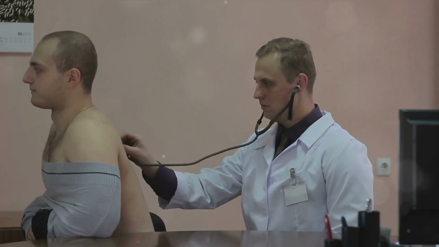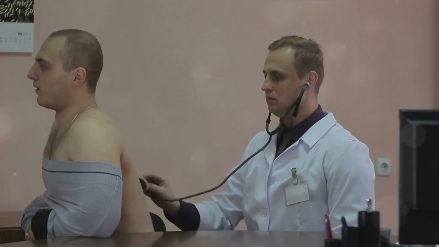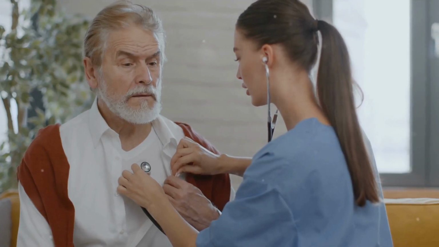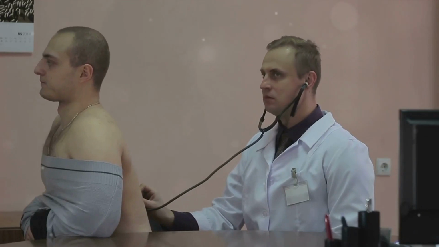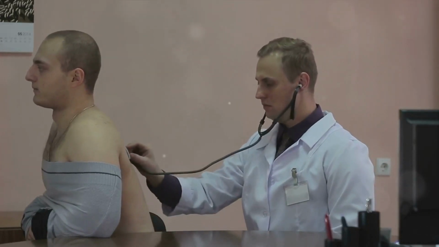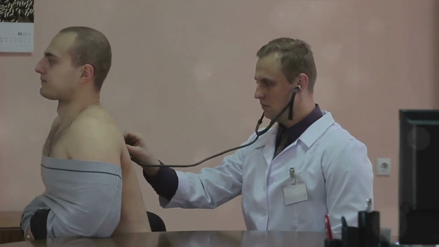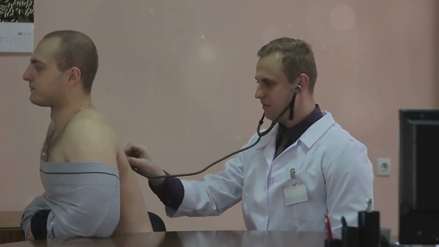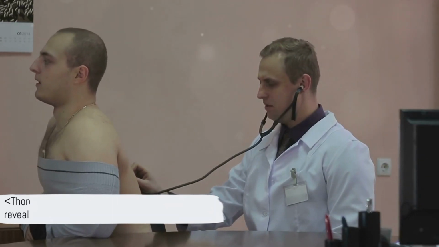Lastly, we listen to any adventitious breath sounds. These are abnormal sounds that are heard over a patient's lungs and airways. They include crackles, wheezes, and pleural friction rub. These sounds can provide clues to various lung conditions like pneumonia, asthma, or bronchitis. Remember, a thorough chest and lungs examination can reveal a lot about a patient's respiratory health. So, always be systematic and meticulous in your approach.